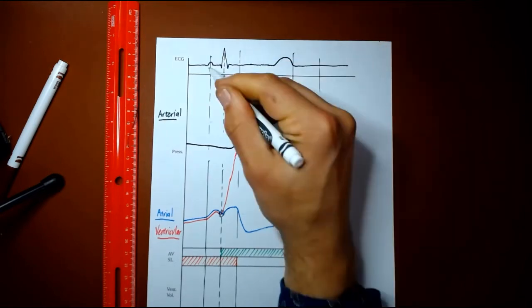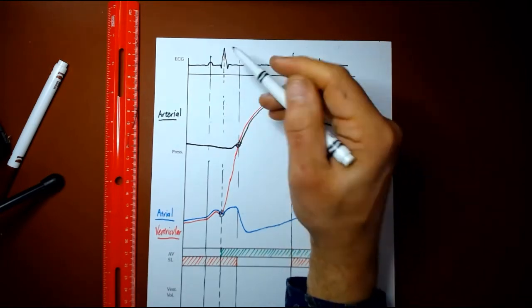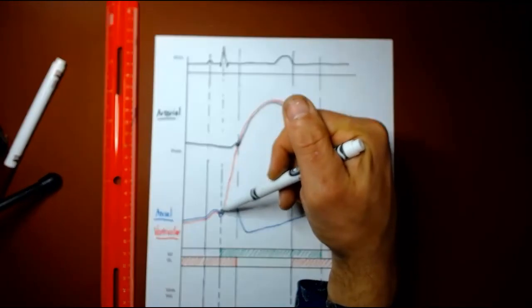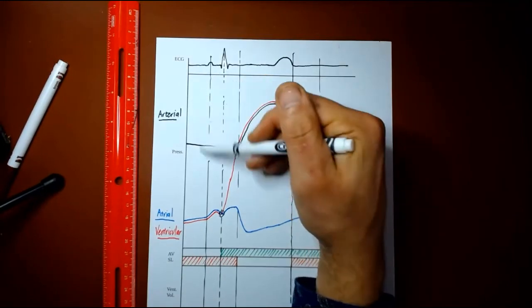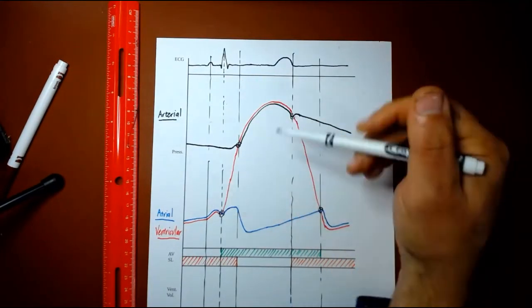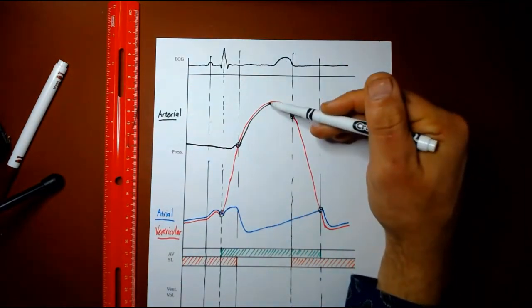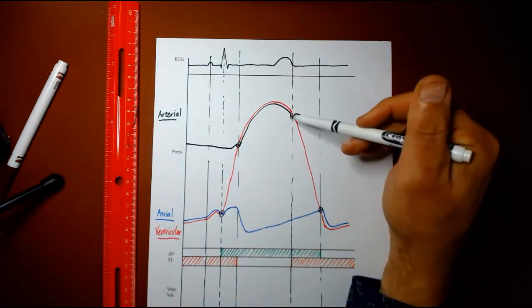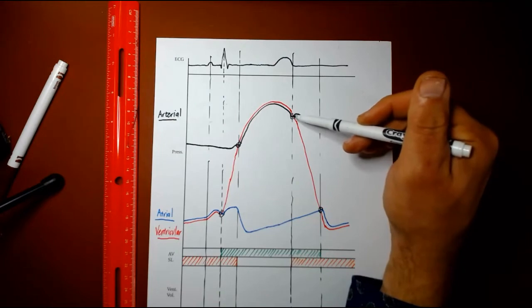So the ECG should look something like this, with the R wave lined up with the beginning of isovolumic contraction, same as this valve closing, the P wave lined up with the beginning of atrial systole, and the T wave roughly aligned with the end of ventricular ejection, ending at about the time that these semilunar valves here close.